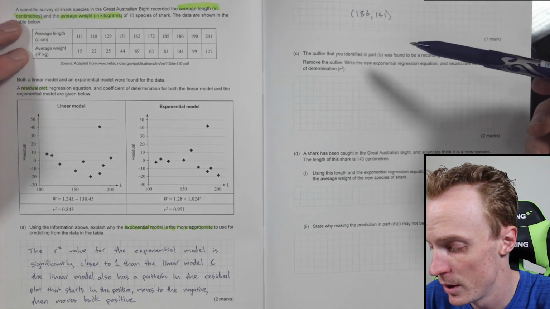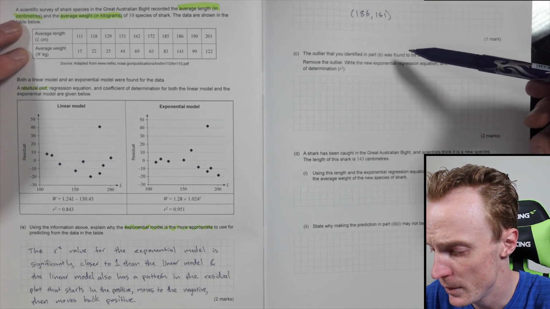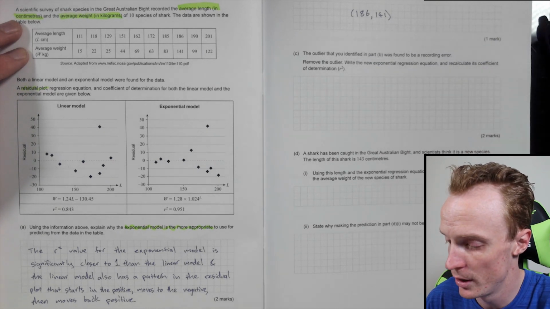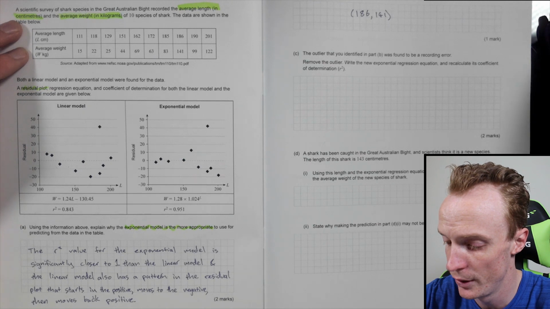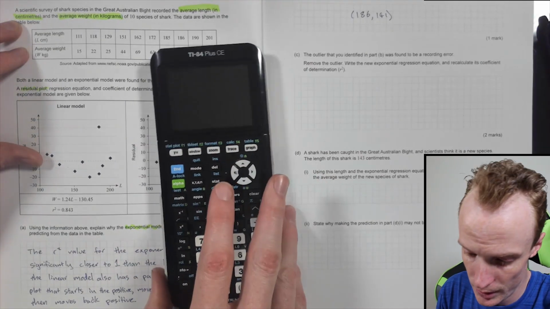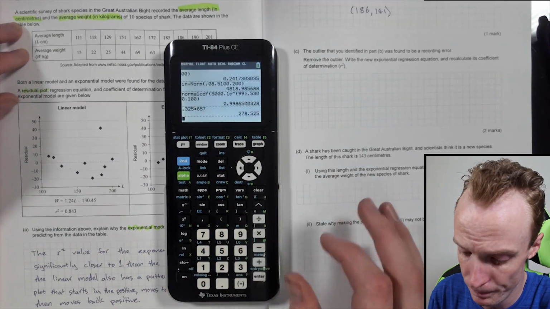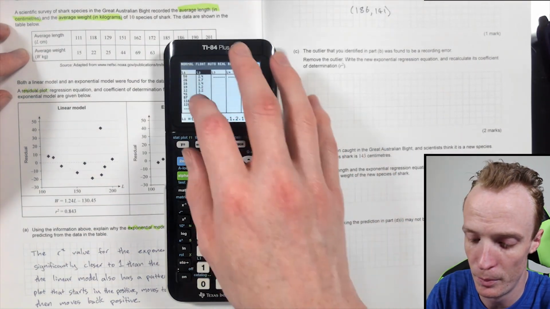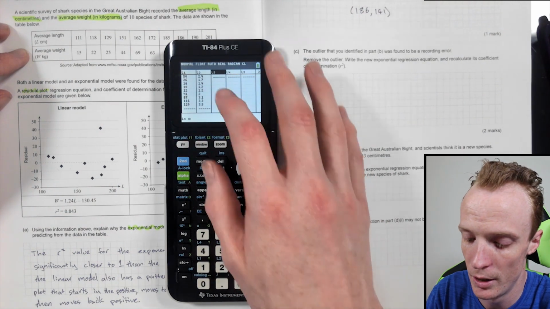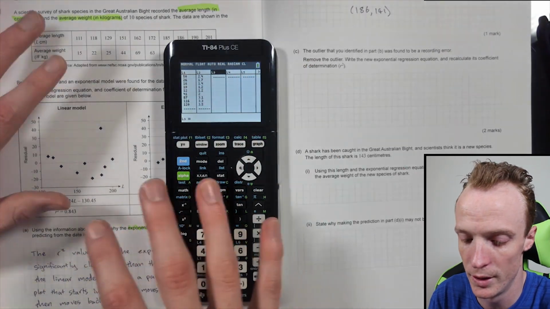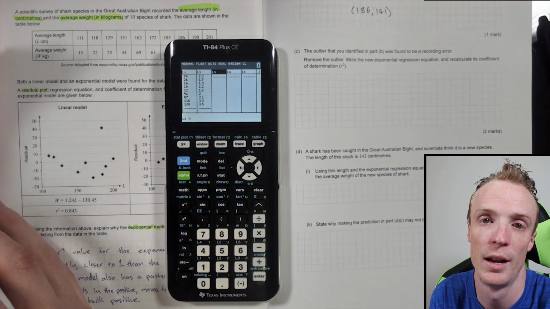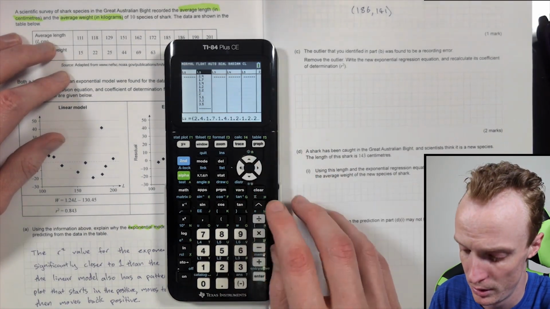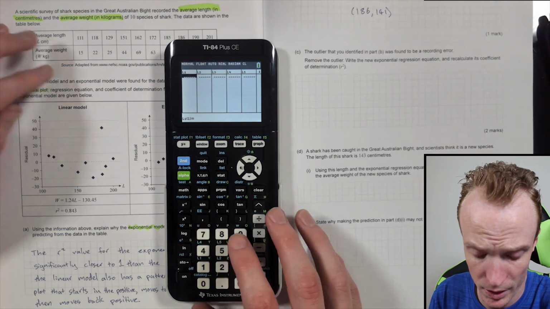The outlier you identified in part B was found to be a recording error. Remove the outlier, write the new exponential regression equation and recalculate its coefficient of determination. So that's where you want your calculator out again. And in the stat menu, if I was doing this as a proper exam, I'd probably leave those 2 there and start using list 3 and list 4. So I've got this set of data as well as the question set that I had earlier from it. But for now, I'm going to clear these sets. And let's plug these numbers in.